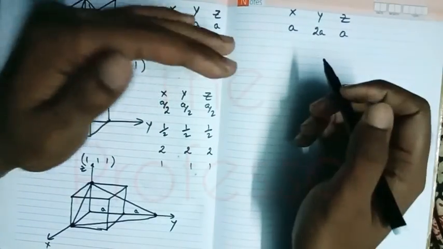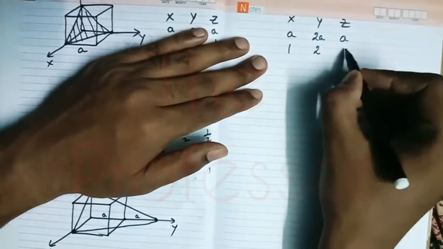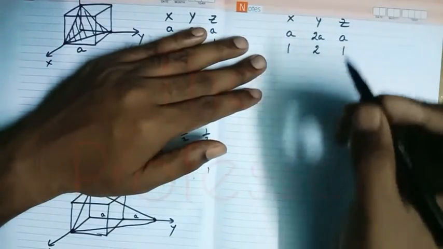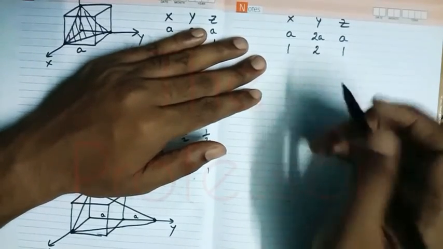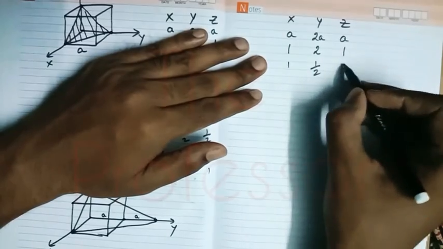The next step is to replace the parameter a with 1. Right? The next step is to take the reciprocal. So let us take the reciprocal. Reciprocal of 1 is 1. This becomes 1 by 2 and this becomes 1.